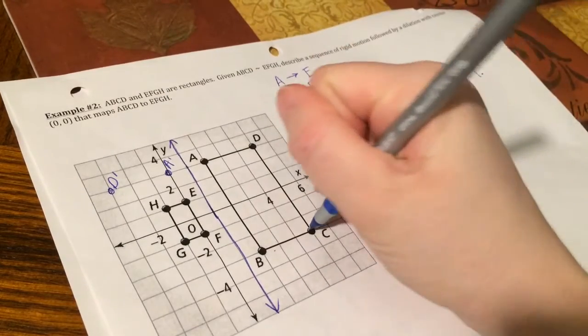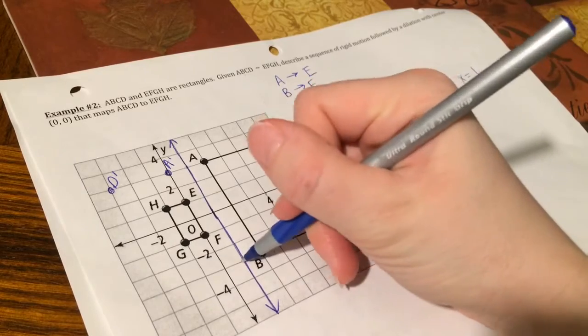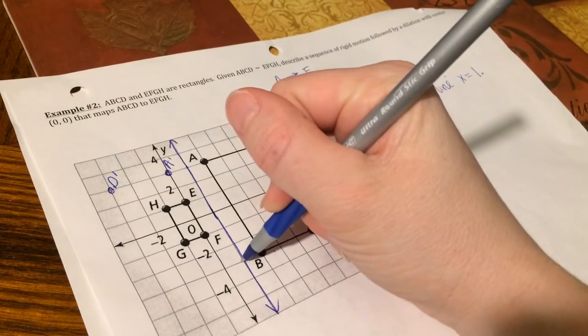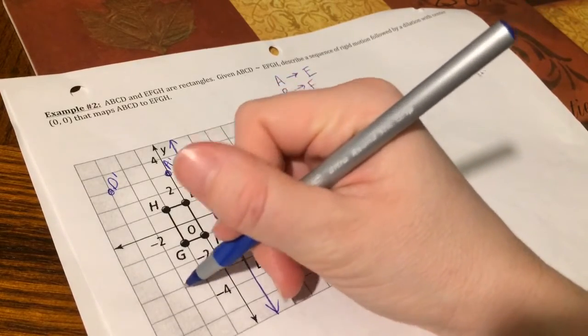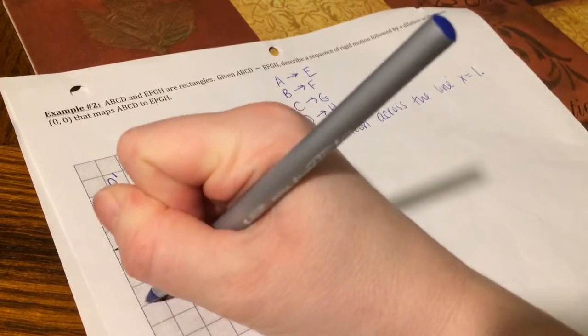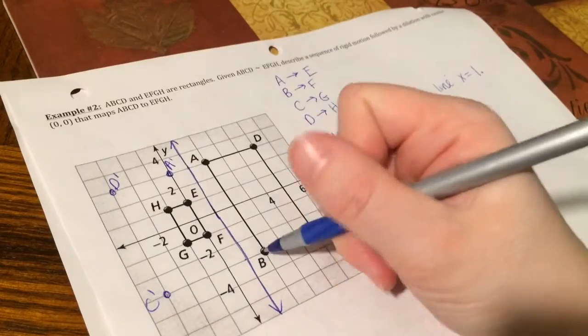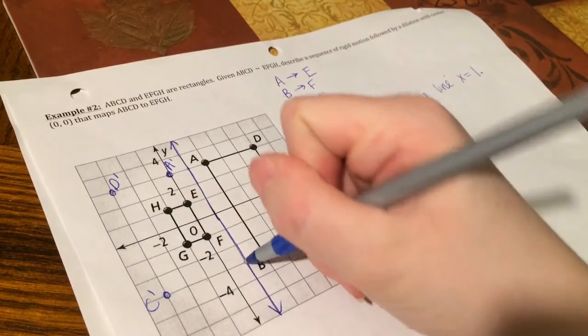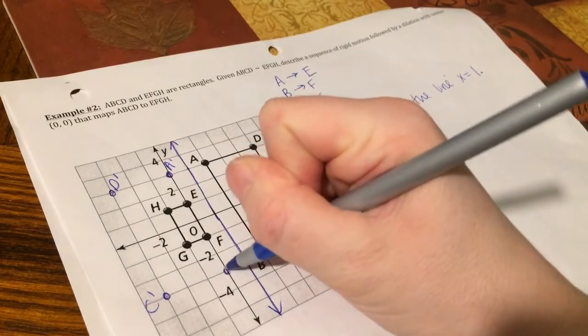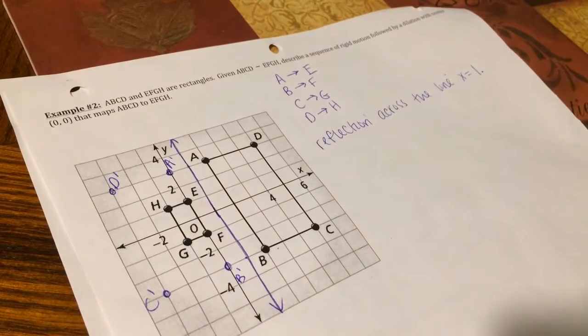C is 1, 2, 3, 4 away from the line of reflection, so it needs to be 1, 2, 3, 4 on the opposite side. Label that C prime. And then B is 1 away from the line of reflection, so it needs to be directly 1 on the other side.